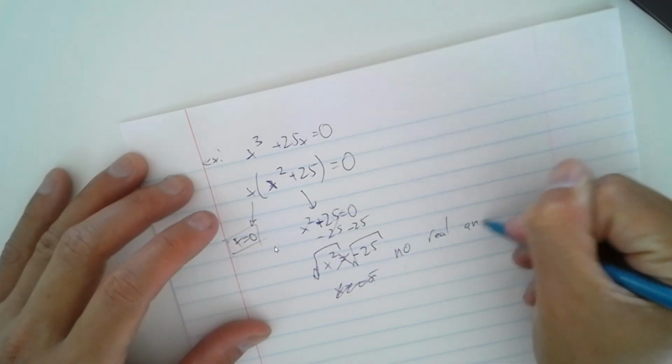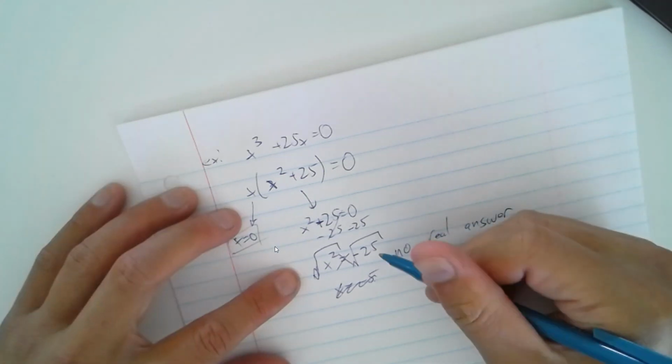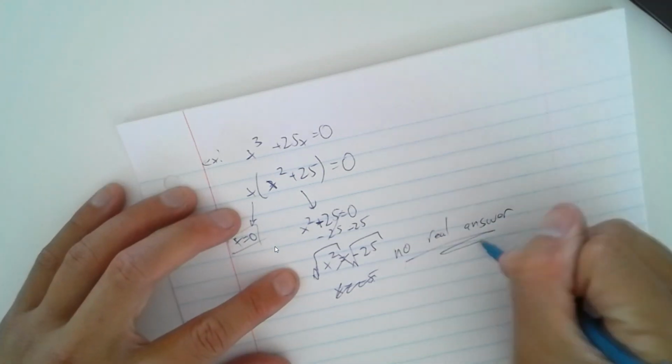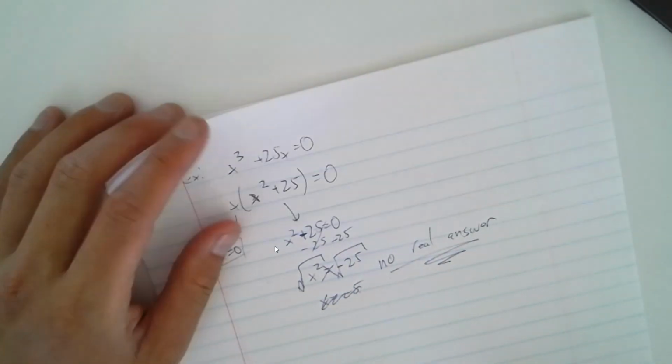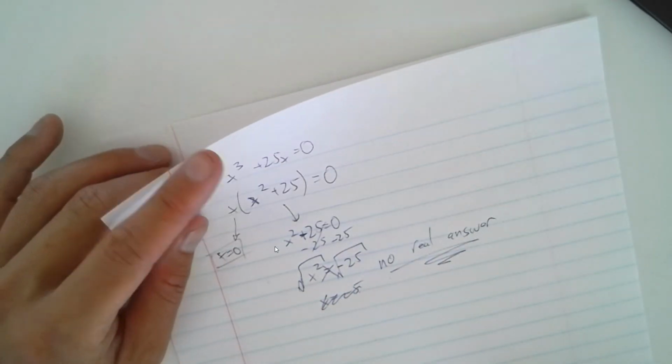So sometimes it might ask you to take the square root of a negative number. And if that happens, you don't have a real answer. So that's another scenario that might occur. So those are the types of problems I want you to know for 1-9, 1-10.